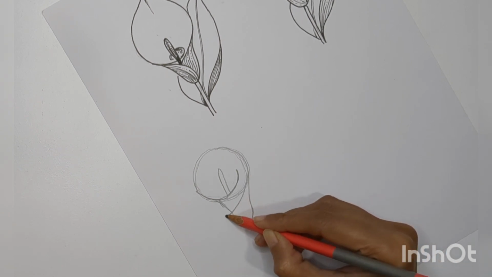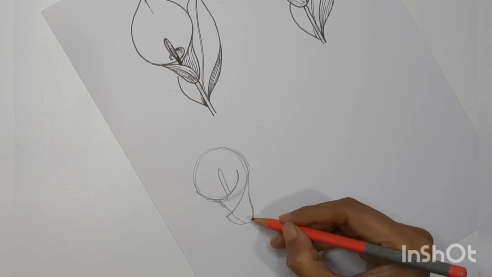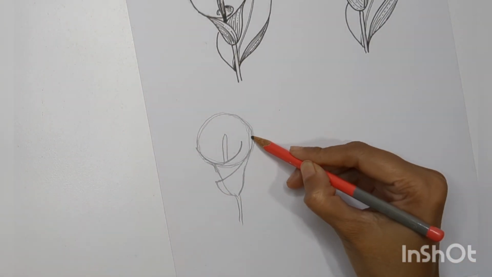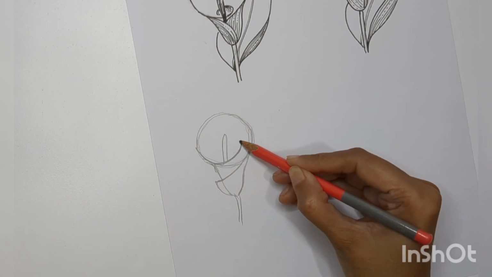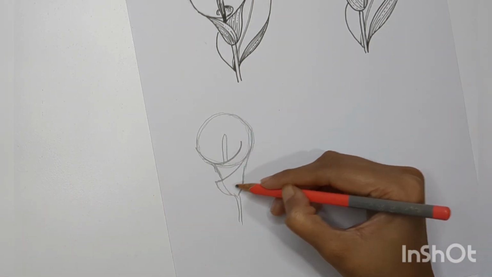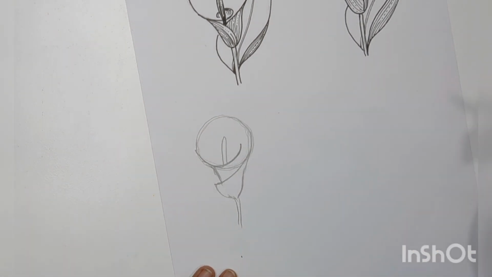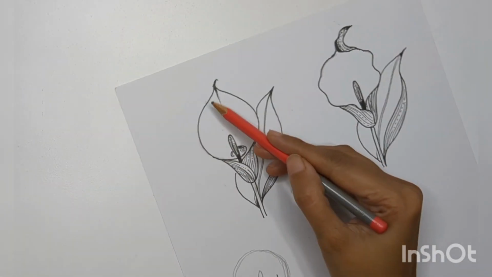So what we did, we have extended the right edge towards the base and extended the left edge inside the circle. So in this perspective the base is a little different. We have a folded structure but in a different way. Also we are not able to see this pointed end of the petal.